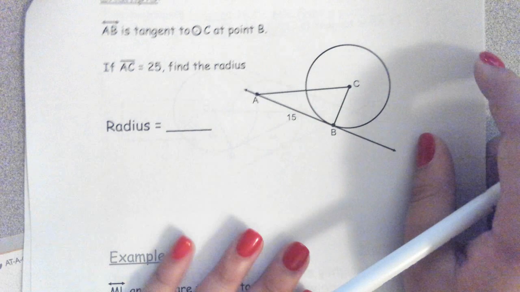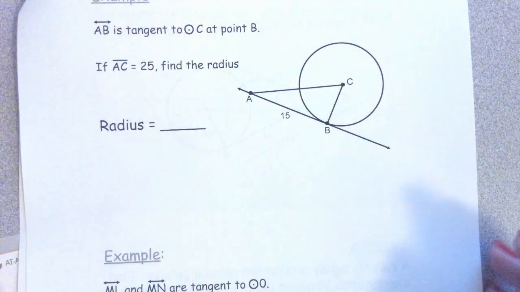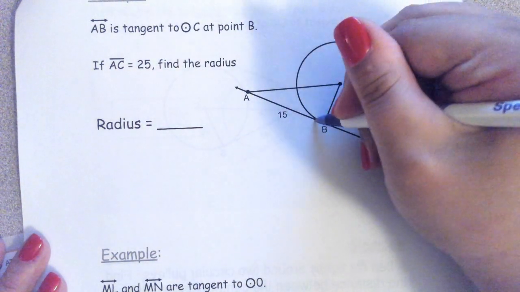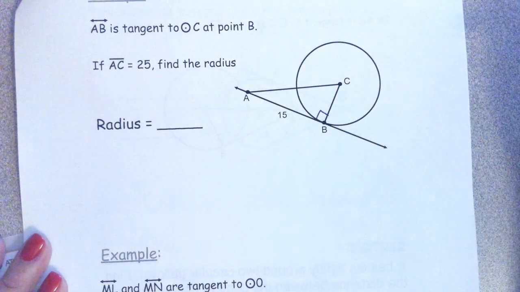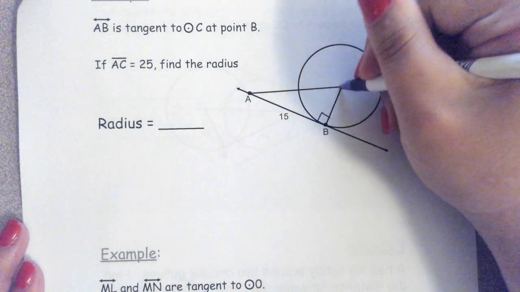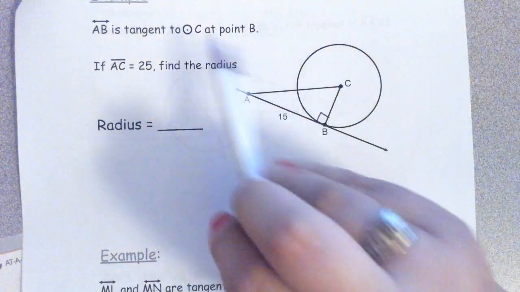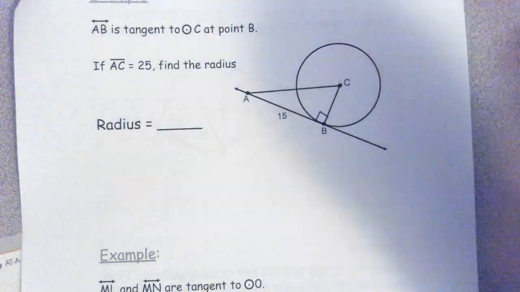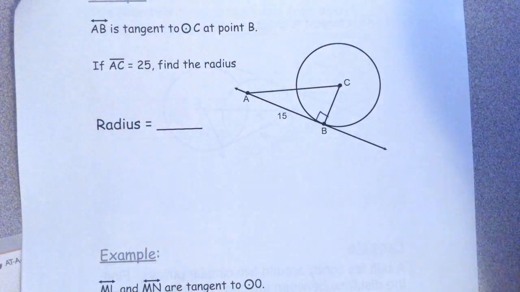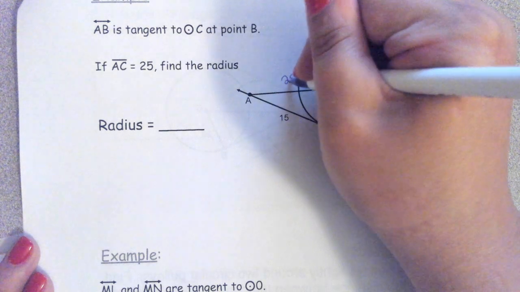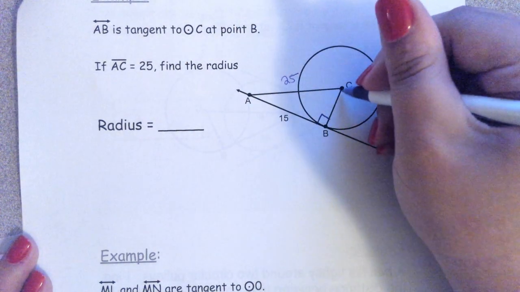So some examples right here. I'm telling you AB is tangent. So I'm going to draw the 90-degree angle because if it's tangent, I know it's 90 degrees with the radius. I know that's the radius because it says circle C. So that means it's the center. If AC is 25, find the radius.